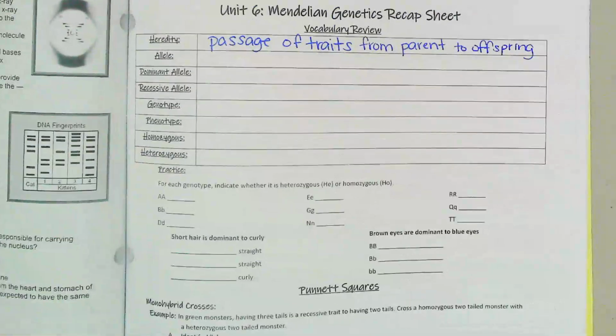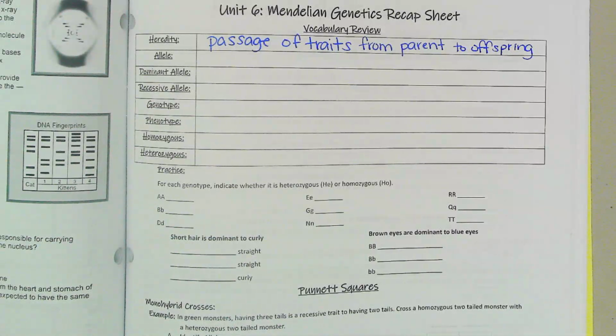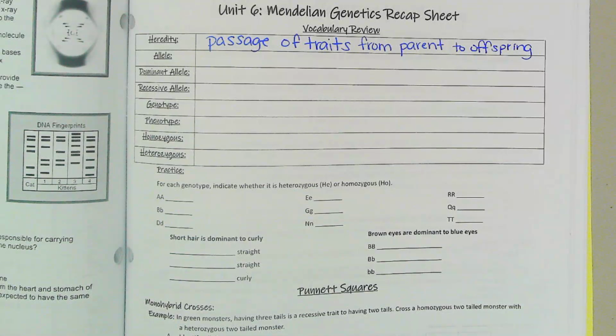What is an allele? It is the form of what? Form of a. What are we talking about? It is a letter.